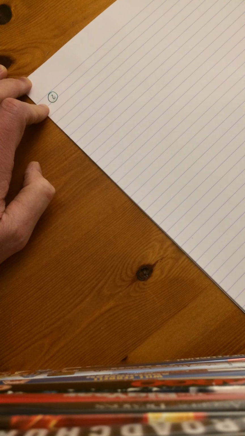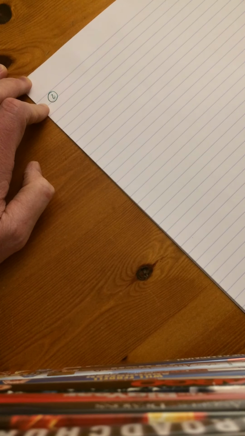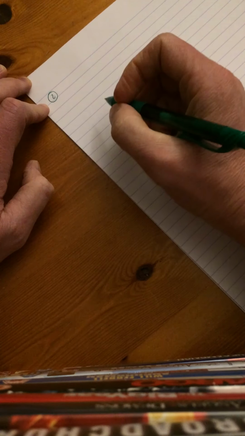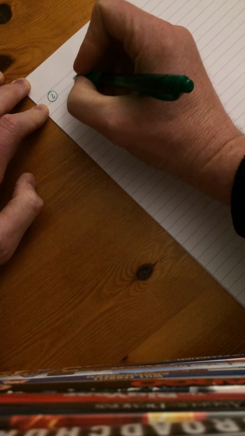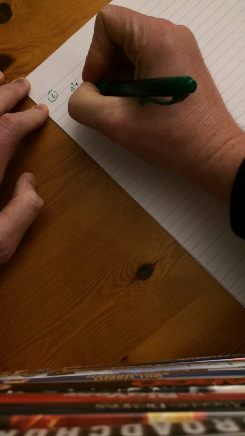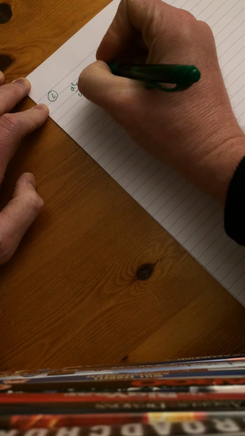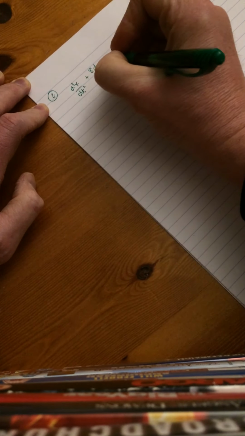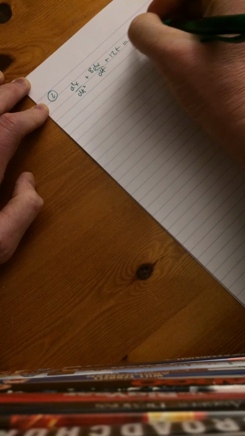So I'm going to get the auxiliary equation out. This is d2x/dt squared plus 8 dx/dt plus 12x equals 0.